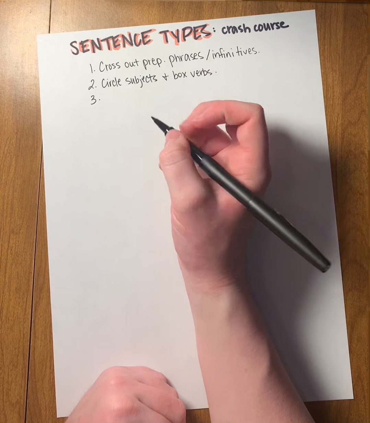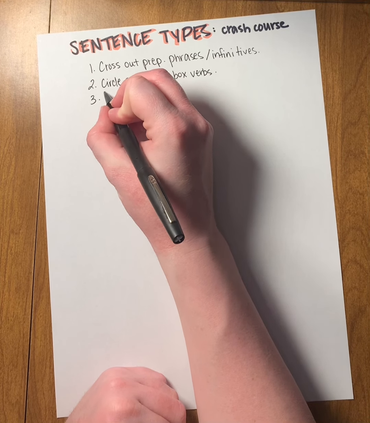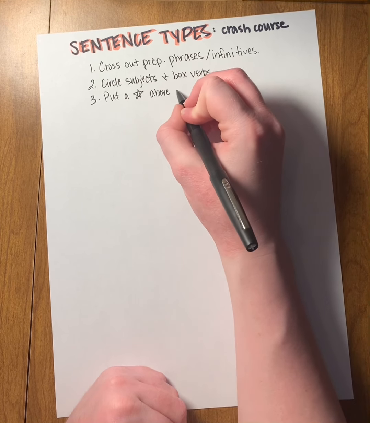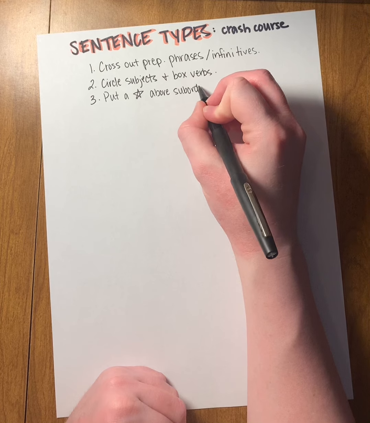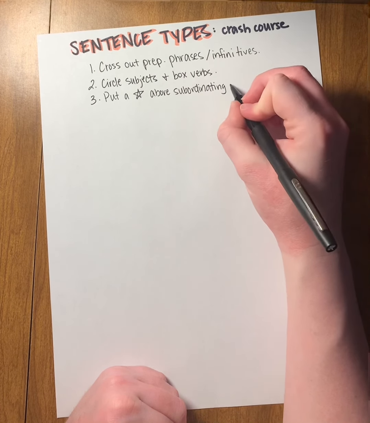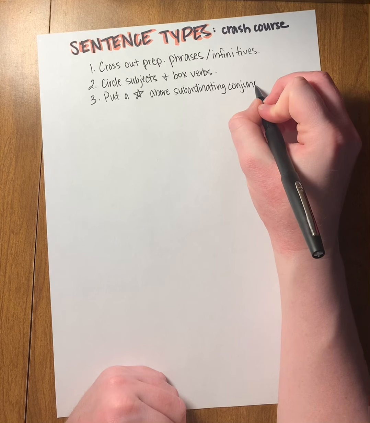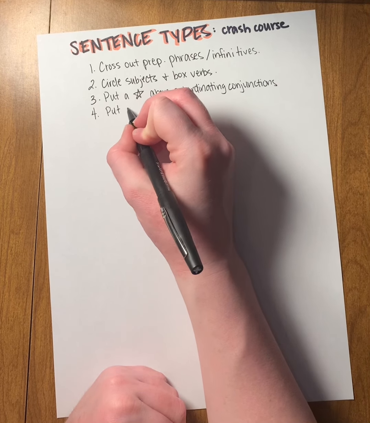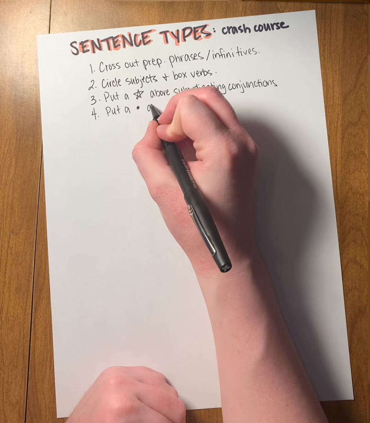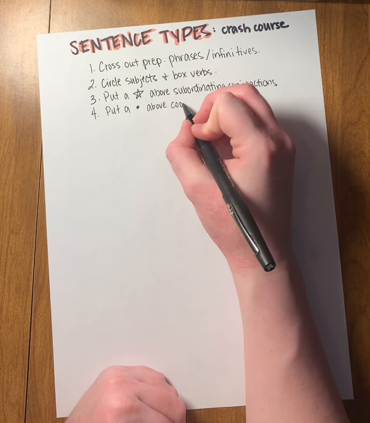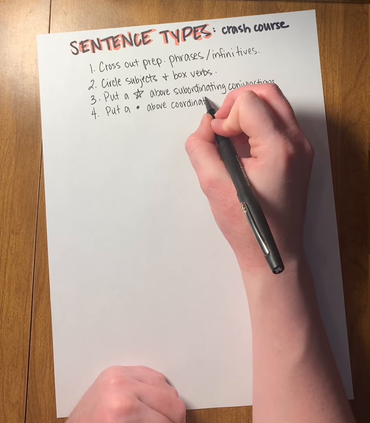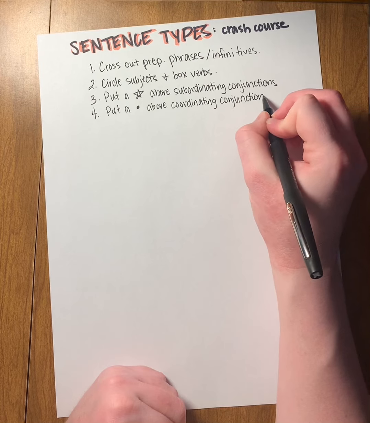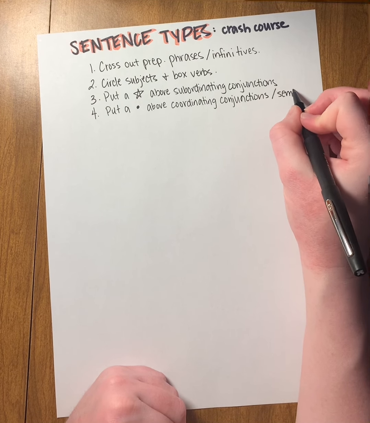Step 3, we're going to put a star above subordinating conjunctions. And step 4, we're going to put a dot above coordinating conjunctions or semicolons. Both of those things will get a dot.